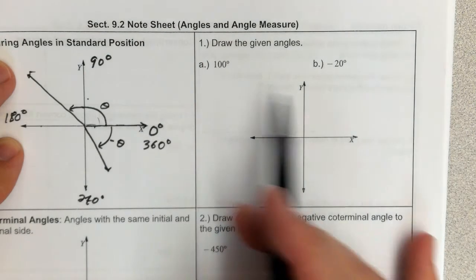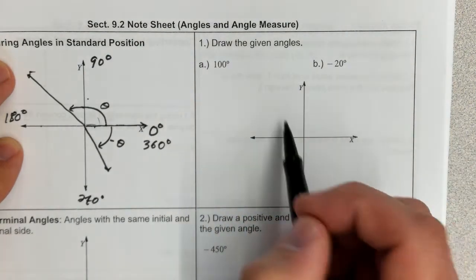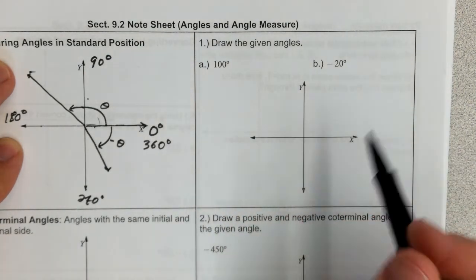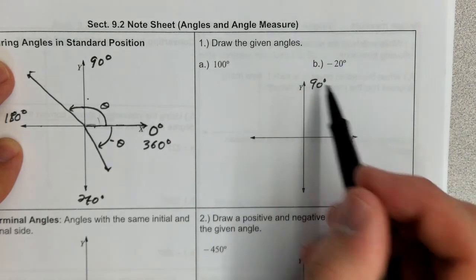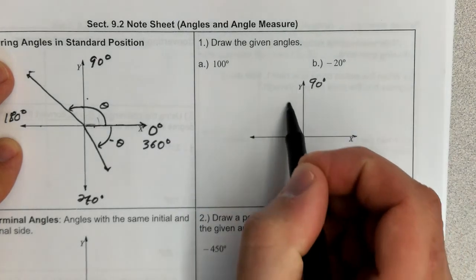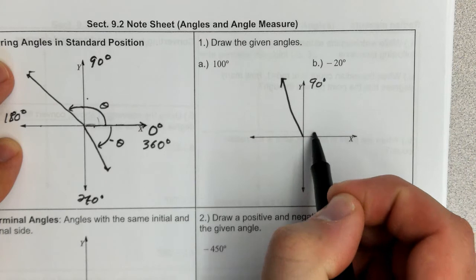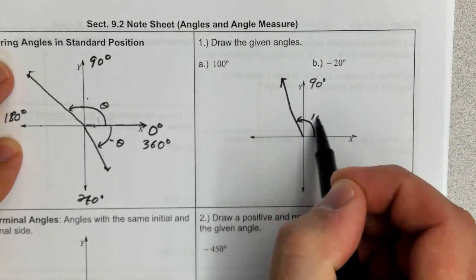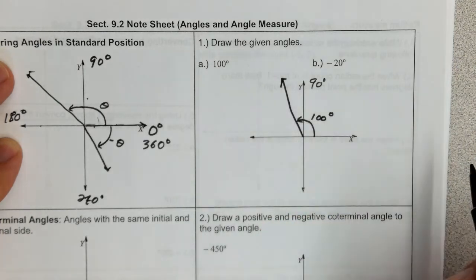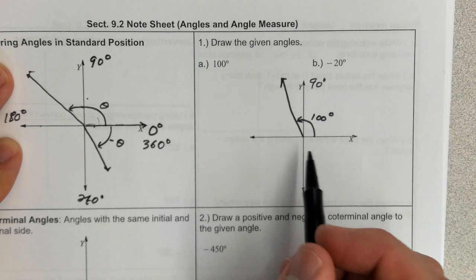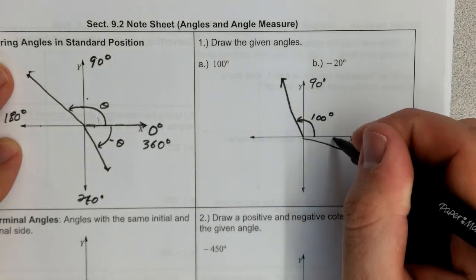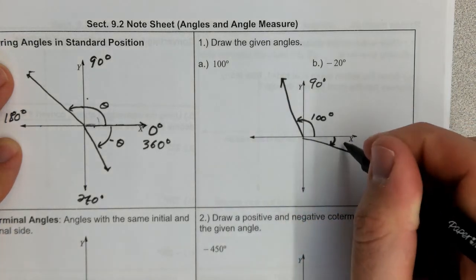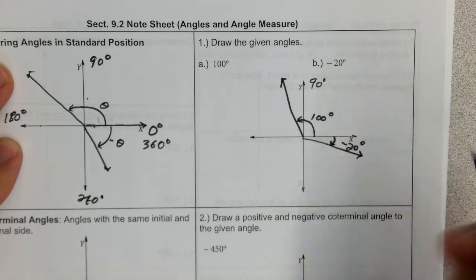All right, so let's sketch in 100 degrees. You're going to be sort of approximating here. You don't need to use a protractor or anything like that. We know that this is 90 here. So 100 degrees is going to be a little bit past that. So maybe we sketch in theta as 100 degrees, like that. Negative 20 degrees. Well, 20 degrees isn't that much, and it's in the negative direction, so it's going to be going this way. So this would be approximately negative 20 degrees.